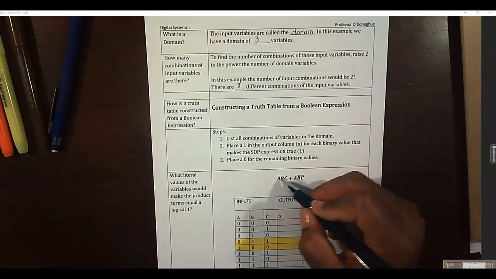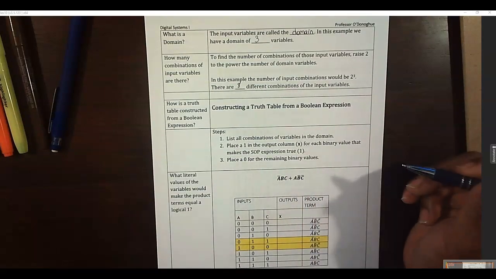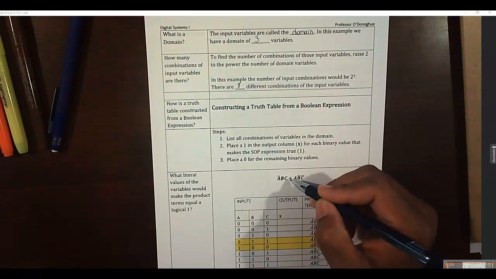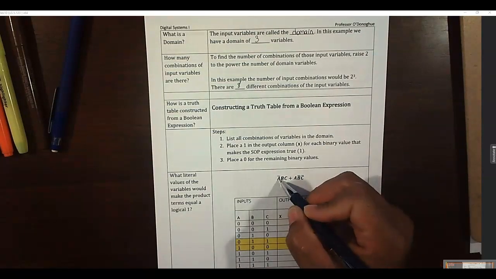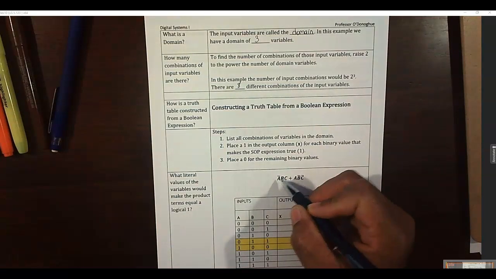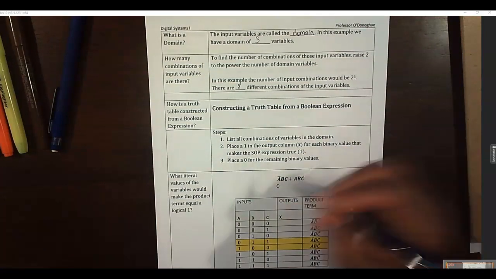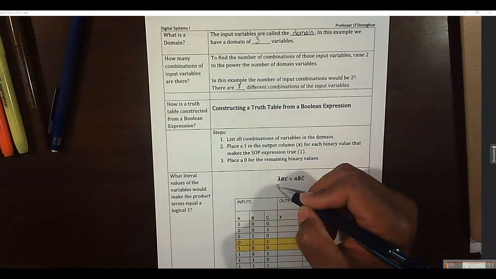Okay, if any of these values are 0, then you AND a 0 with anything and you get a logical 0. So they all would have to be 1s when they're ANDed together. So if you have not A, that's the complement of A, that would mean that A has to have a value of 0, because then when you took the complement of it, it would be 1.